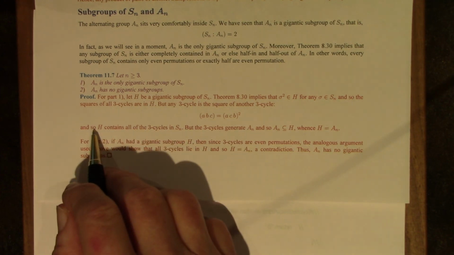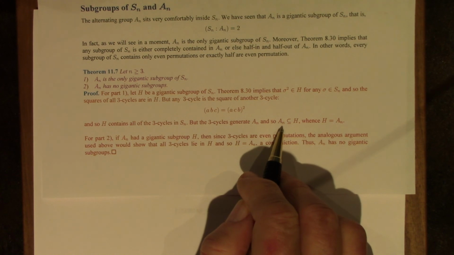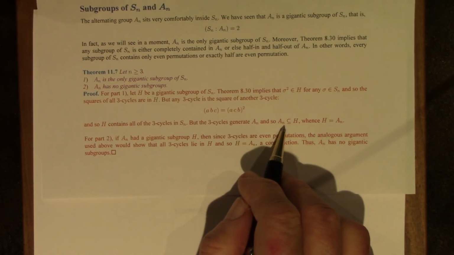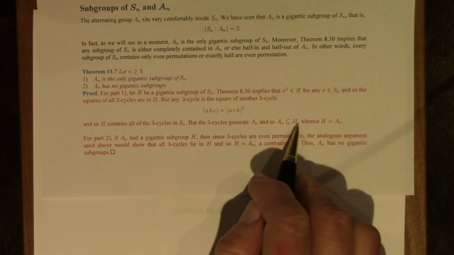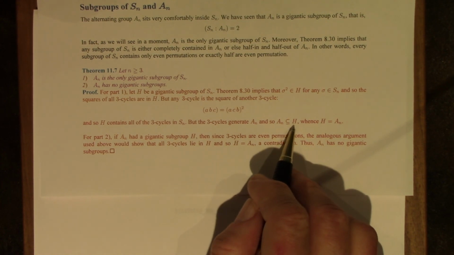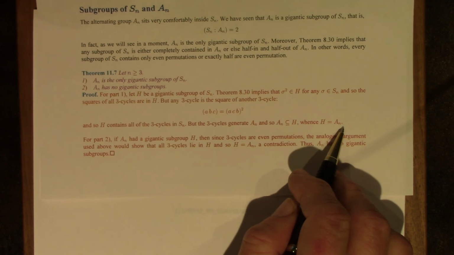So H contains all the 3 cycles, but the 3 cycles generate An, so H has to contain An. It's a proper subgroup of Sn. It contains An. It has the same size as An, half the size of Sn, so H is actually equal to An.